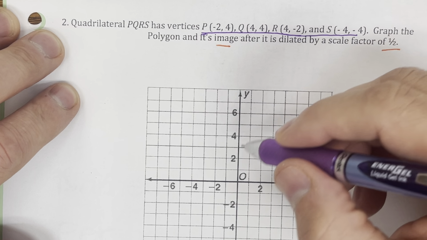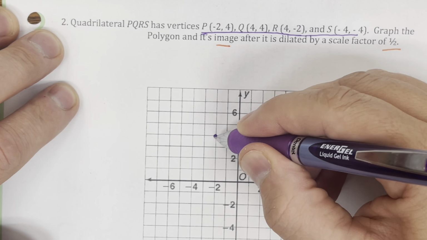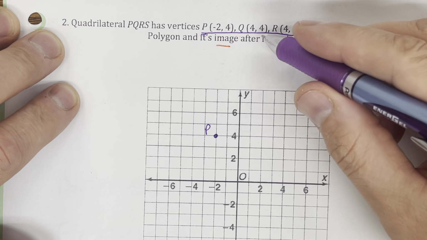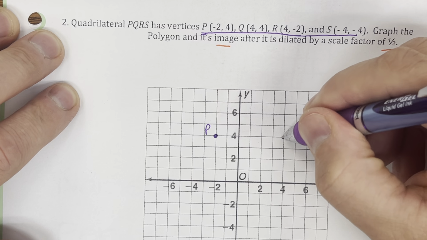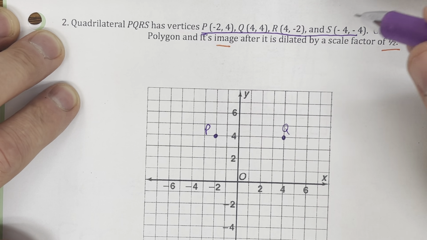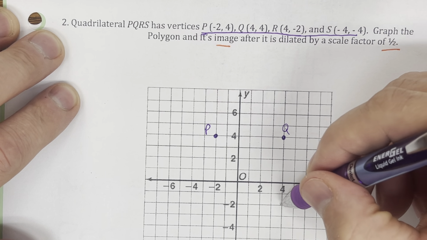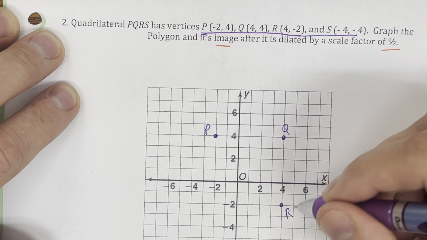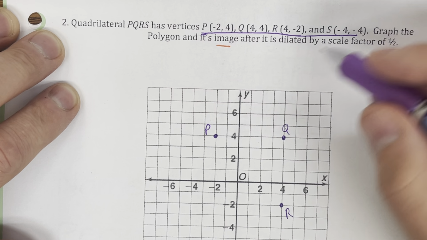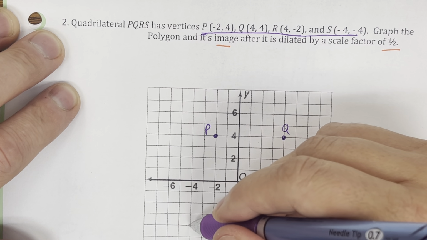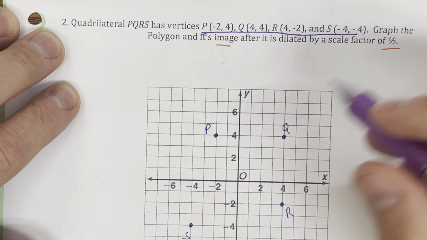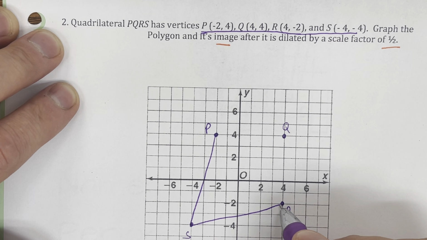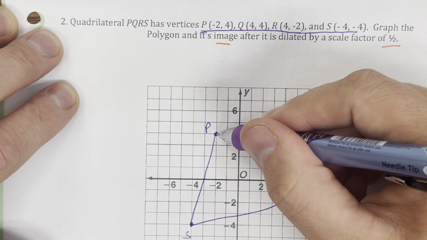So point P is at (-2, 4). Plot point P. All right. Q is at (4, 4). R is at (4, -2). And S is at (-4, -4). So there's my first one, PQRS. This is my pre-image.